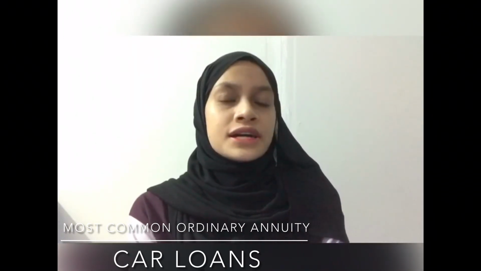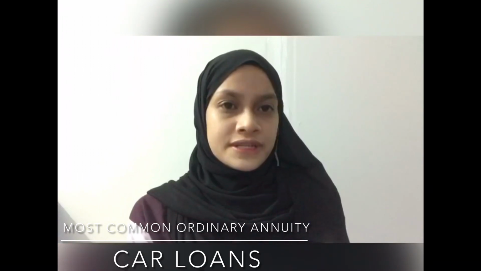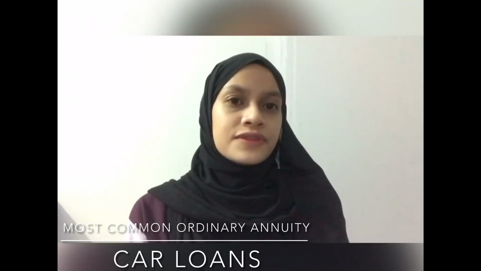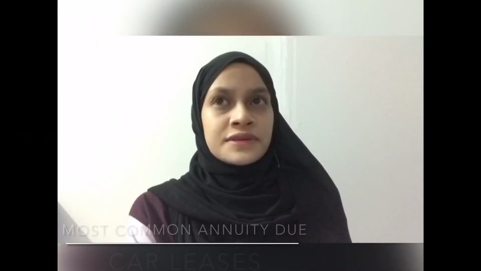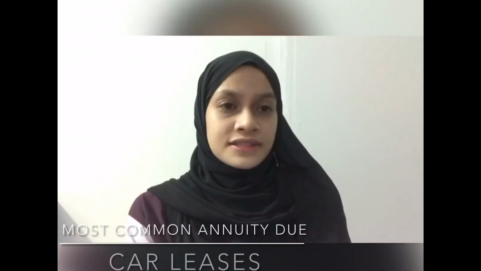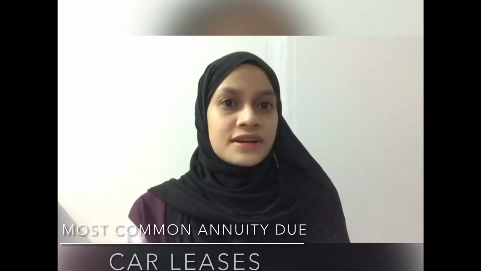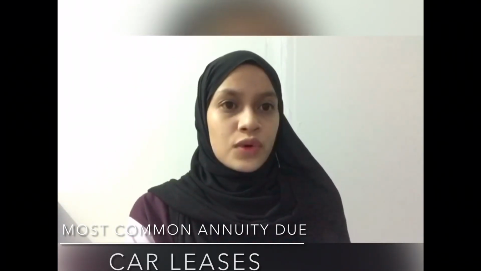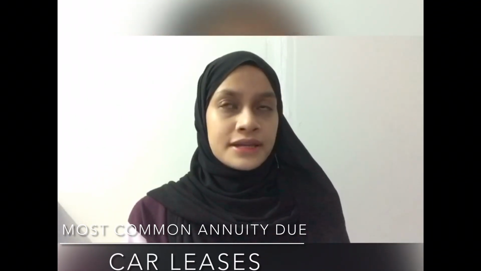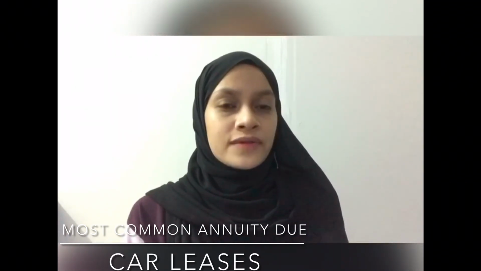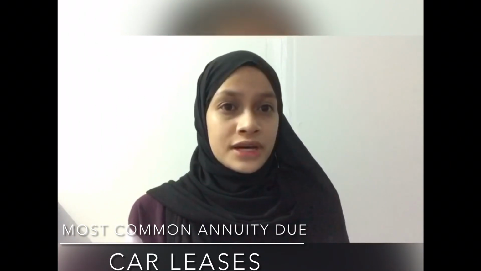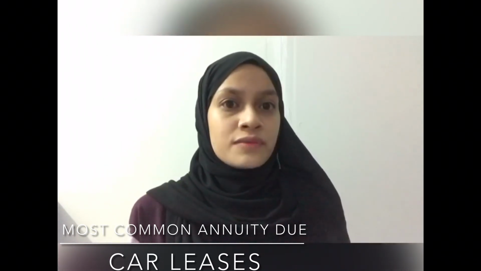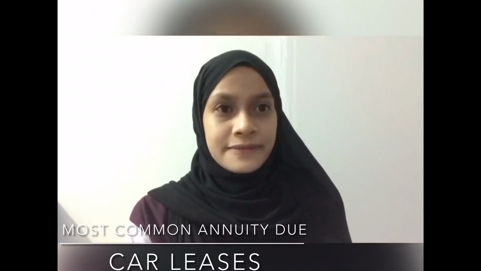As well, car loans do not require the first monthly payment until the end of the first month. And for simple annuity due, for example, most car leases are simple annuity due where payments are made monthly and interest rates are compounded monthly. However, the day you sign the lease is when you must make your first monthly payment.